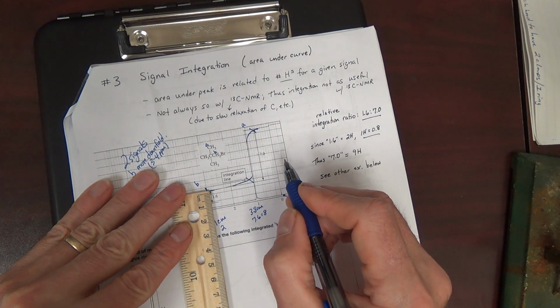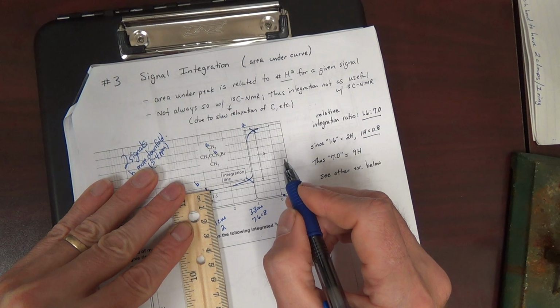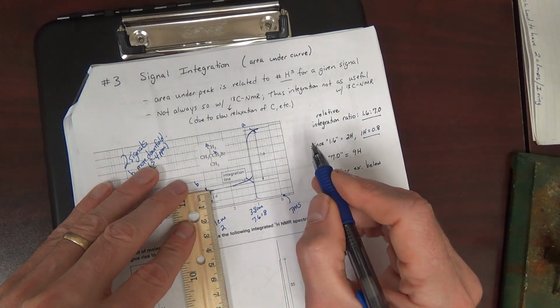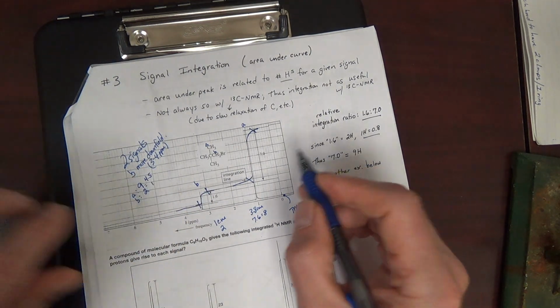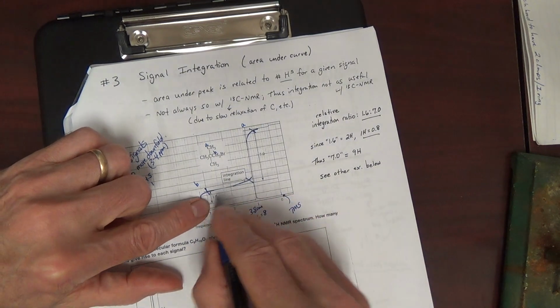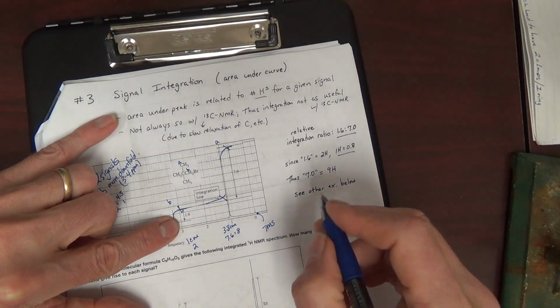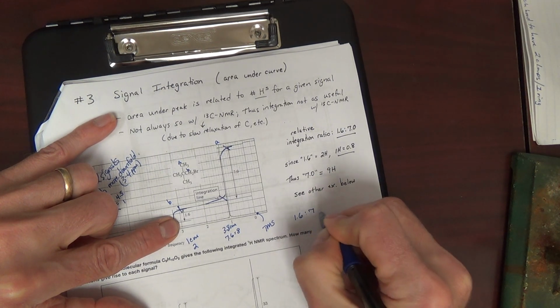That's just a computer-generated number, almost unitless. Relative numbers. It's not 1.6 centimeters. But these numbers are basically your integration. And it's giving me a 1.6 to 7 ratio.